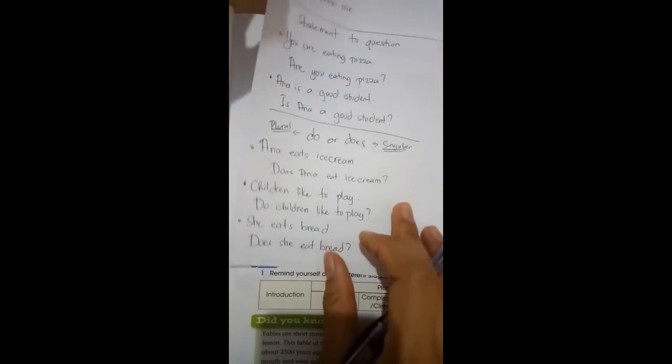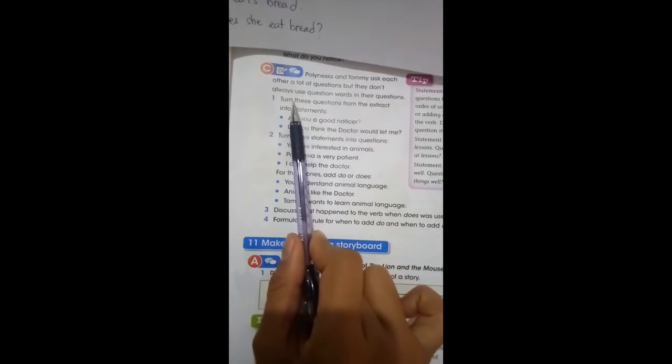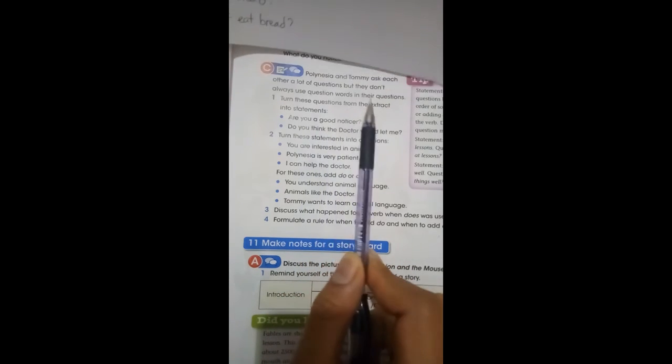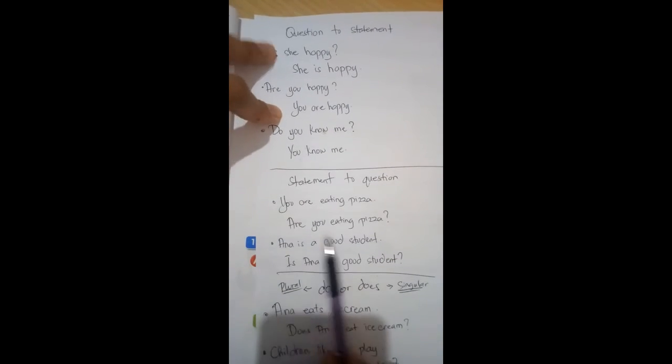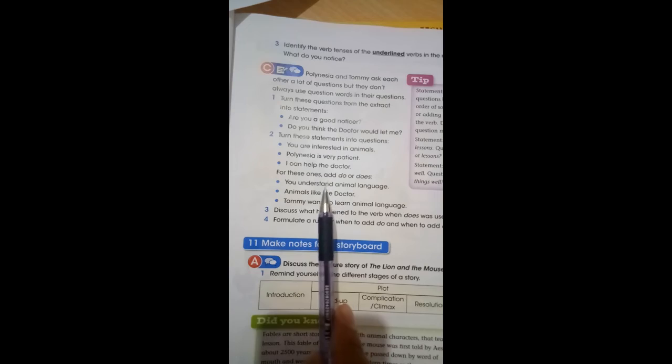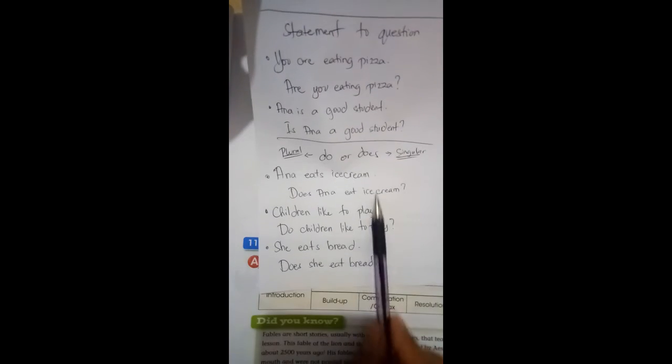All right, so on your activity, again, like what I said, the first part you convert it to a question. You convert the question to a statement. The example we have here. Part 2, you have to convert the statements to questions. We did it here. And then the second part of part 2, you have to add do or does on the statements to make the statements questions. And we did the examples here.